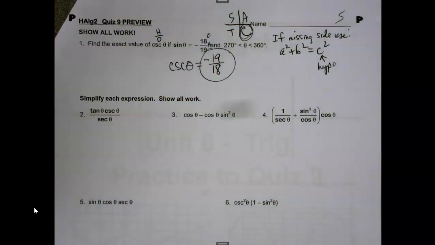Okay. Simplify the expressions, show all work. 2 through 6, there is no equals. So you don't know where exactly you're ending, but again, you have your help sheet.